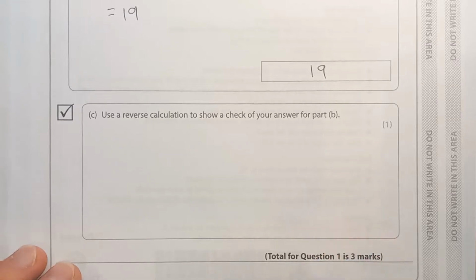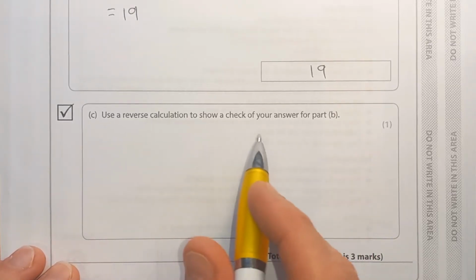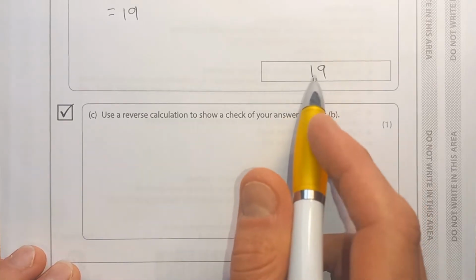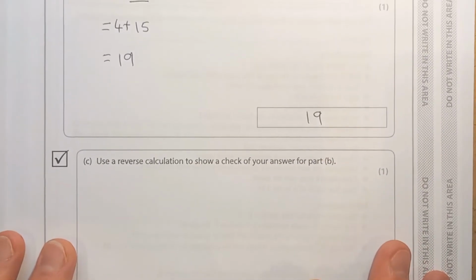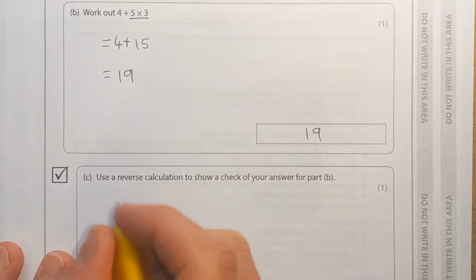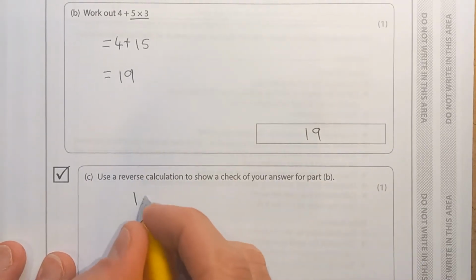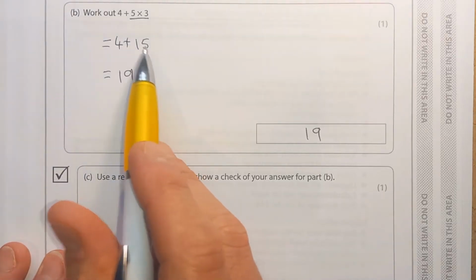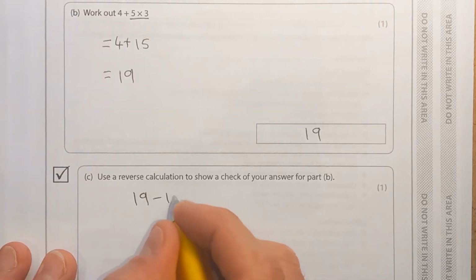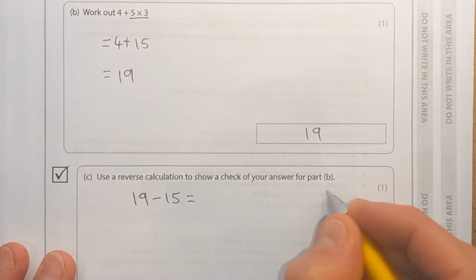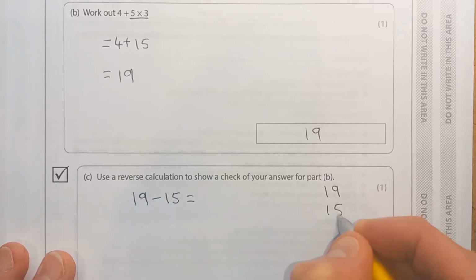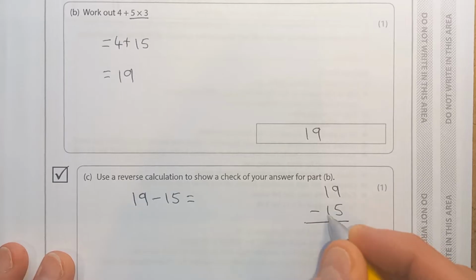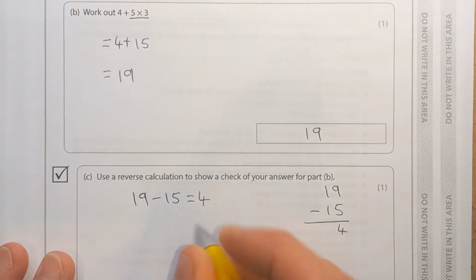And part C. Use a reverse calculation to show a check of your answer for part B. Okay, so reverse calculation. So we're going to start with the answer. Let's bring it down so we can see what we did up there as well. So we start with the 19. We added 15 to the 4. So if we minus 15, well, in fact, we can do that here. 19 minus 15. 9 minus 5 is 4. 1 minus 1 is 0. So we just get 4. Good.